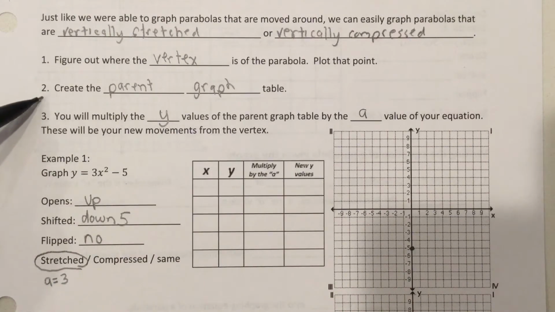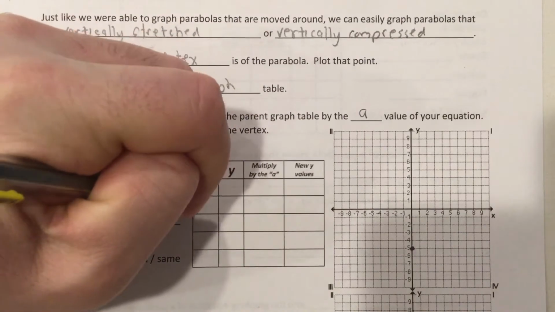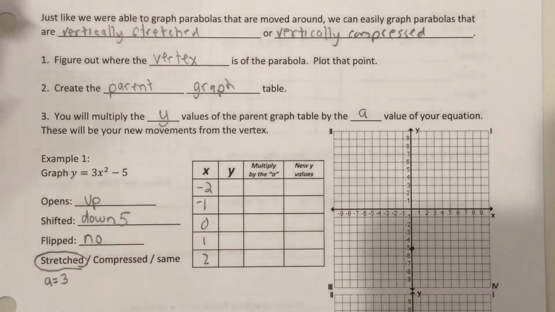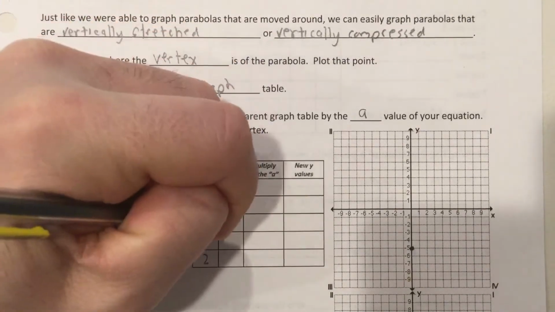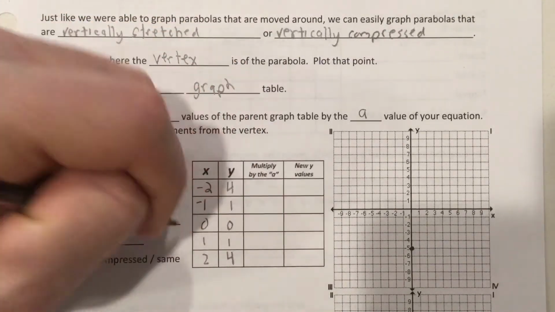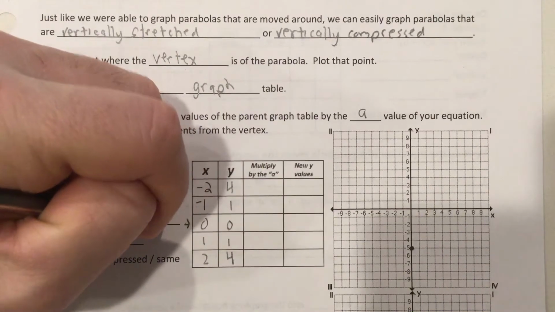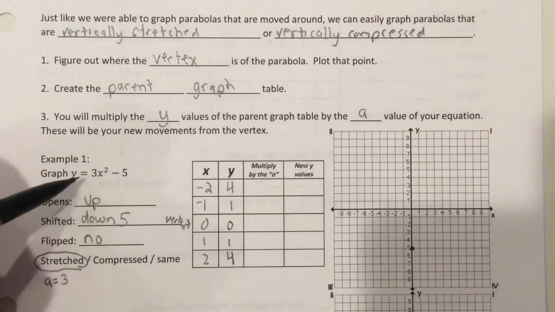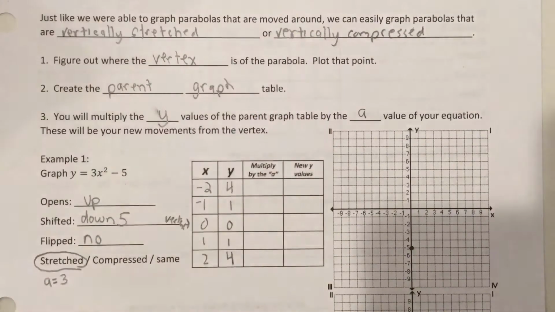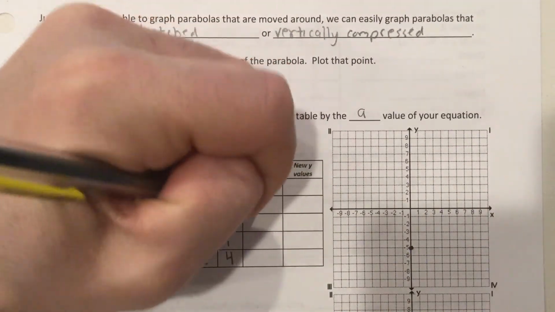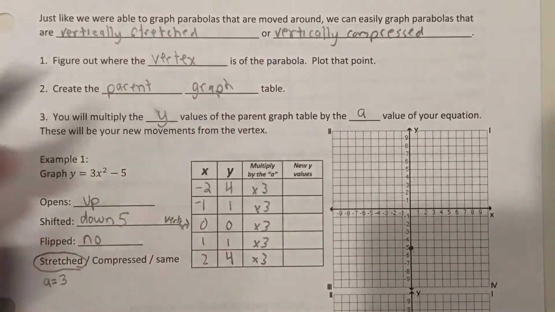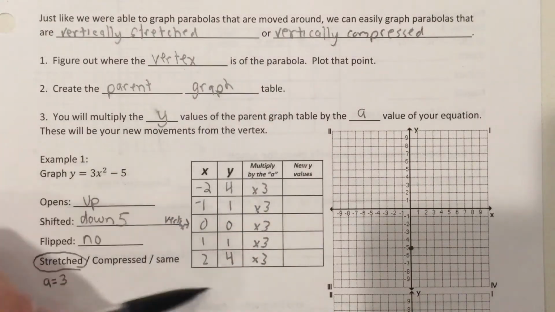Step 2, create the parent graph table. The parent graph table is, again, the same one we've been doing, going from negative 2 to positive 2. Negative 2 squared is 4, negative 1 squared is 1, 0 squared is 0, 1 squared is 1, and 2 squared is 4. And remember, that's at our vertex here. We have an a value of 3, so it says multiply by the a value. So I'm going to write times 3 for each row. And we're multiplying just the y values. The x's aren't going to change.